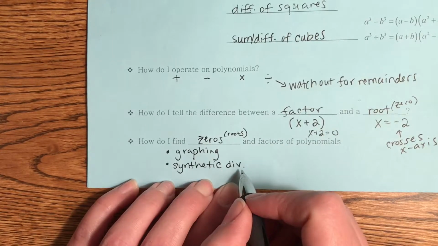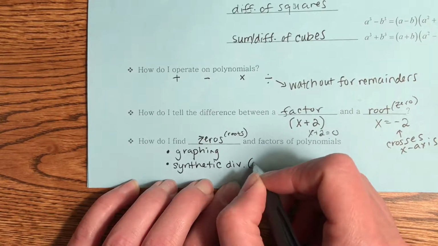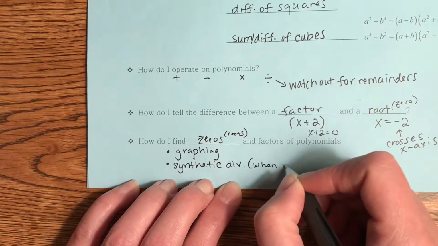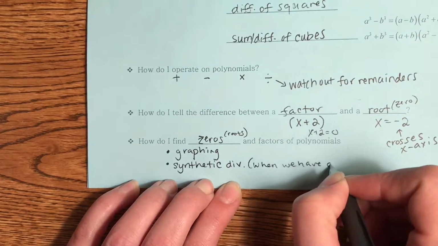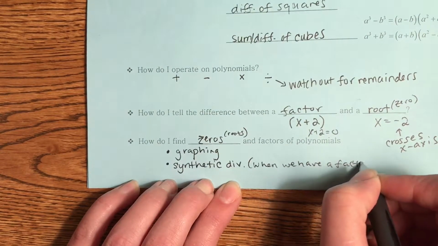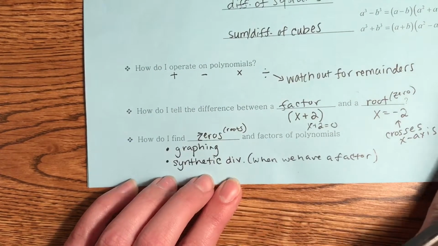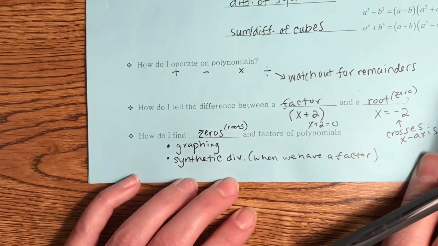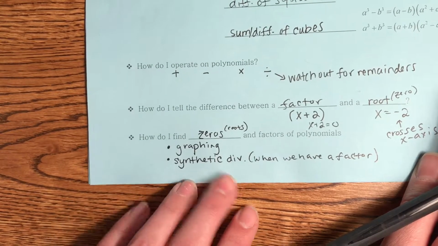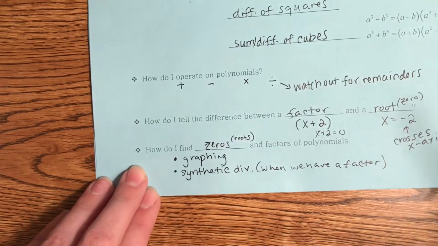And the synthetic division was when we were given a factor, because then we know exactly what to divide by and there shouldn't be a remainder. Once we did the synthetic division, then we had to factor it and finish it off to find the remaining factors and zeros. But those were the main methods that we used in class. So let's go to the next page.